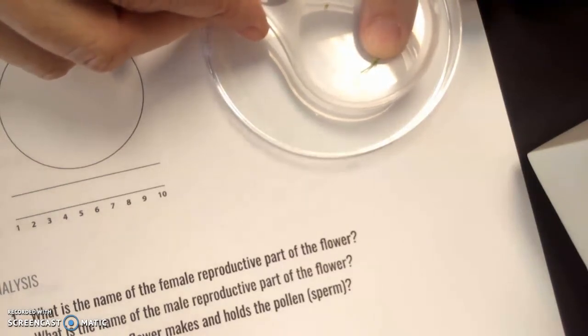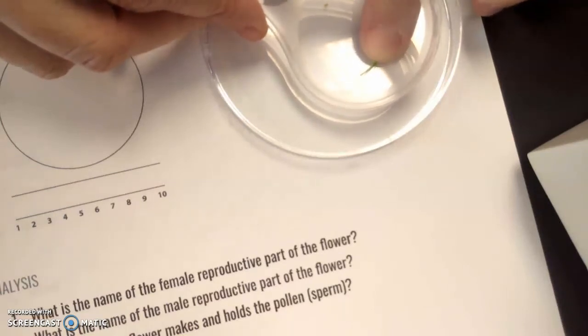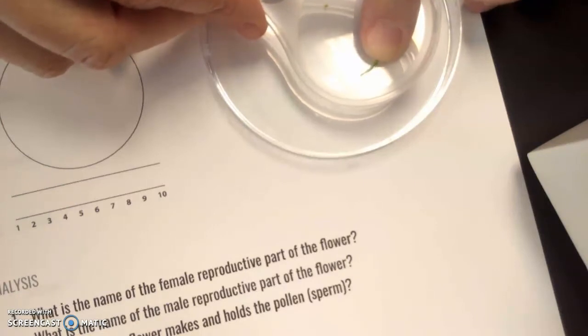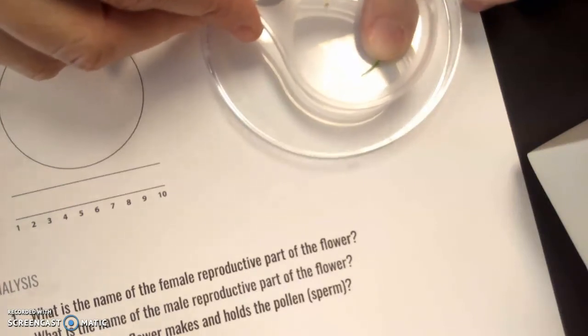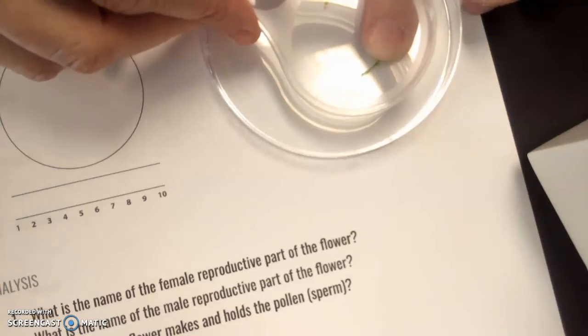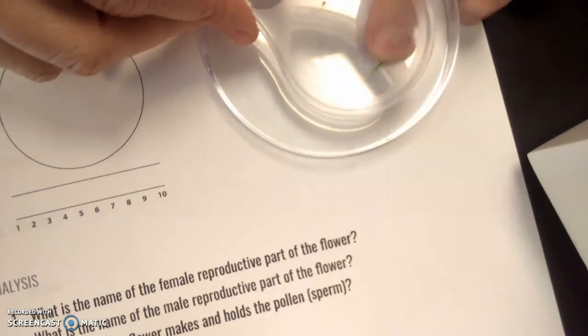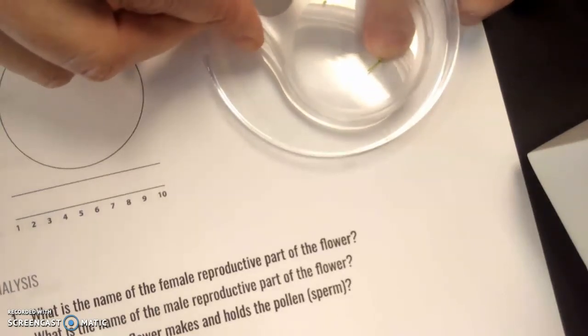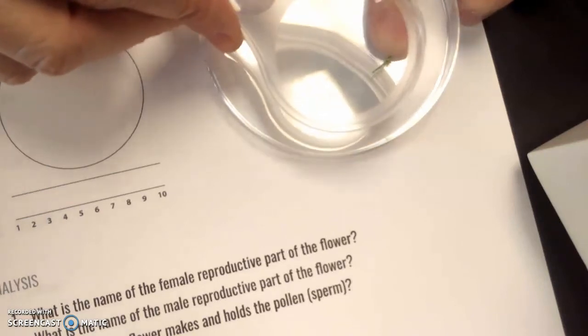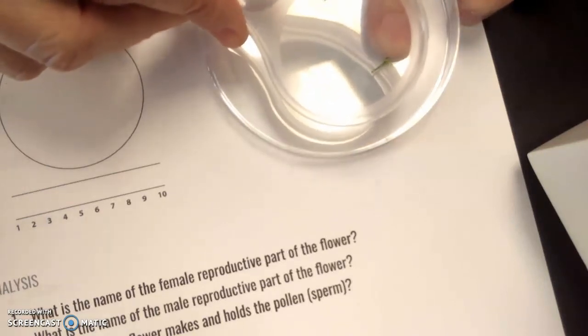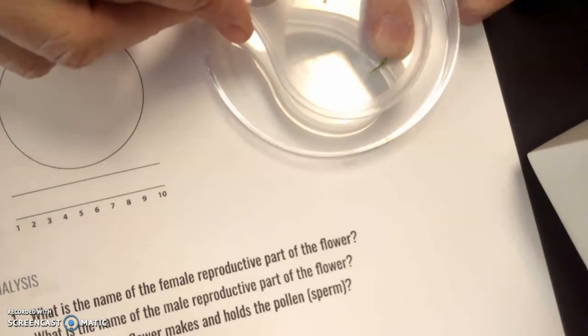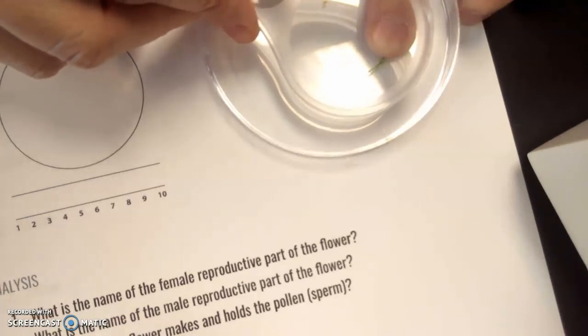The pistil is made up of the ovary, which is the part closest to my finger. It's a little bit wider, more of a bulb kind of shape. And then the rest of the stalk part is what we call the style. And then on the very top, there's kind of like a little platform, and I know it's hard to see from this view, but there's a little platform on top that is called the stigma.